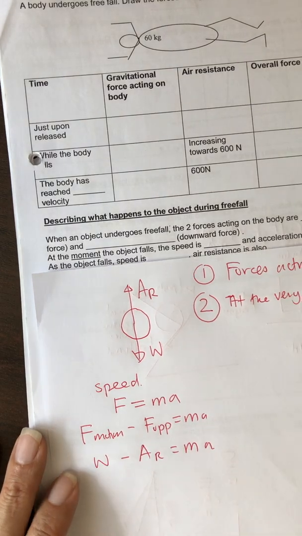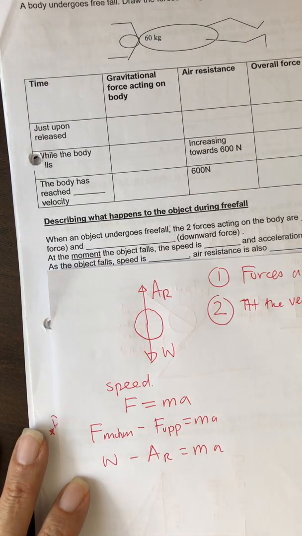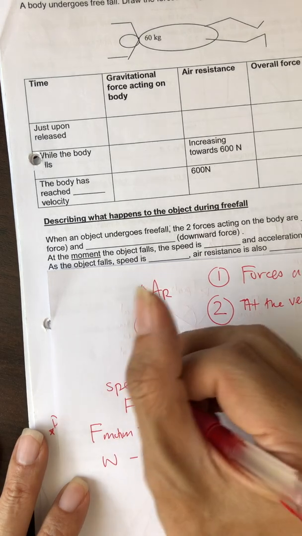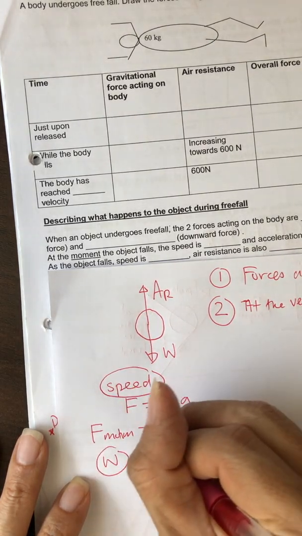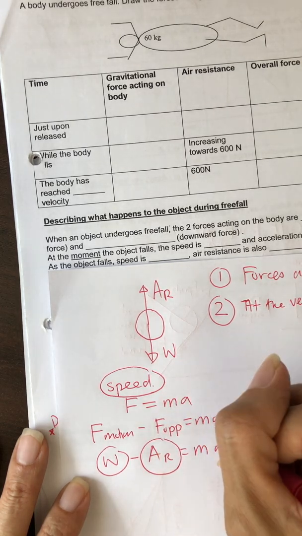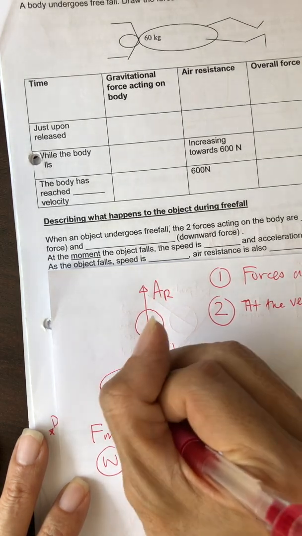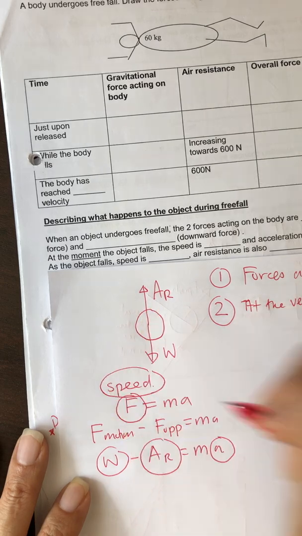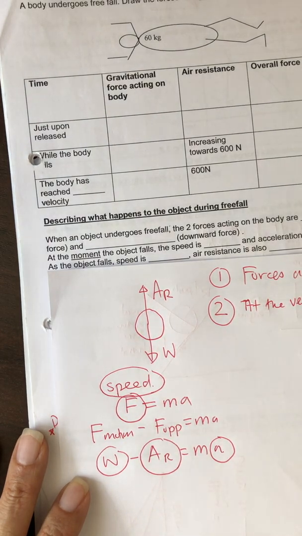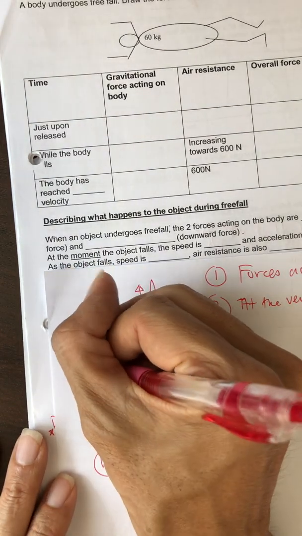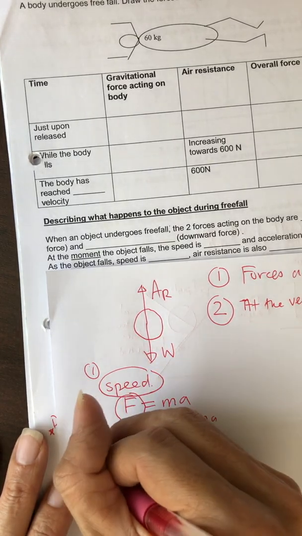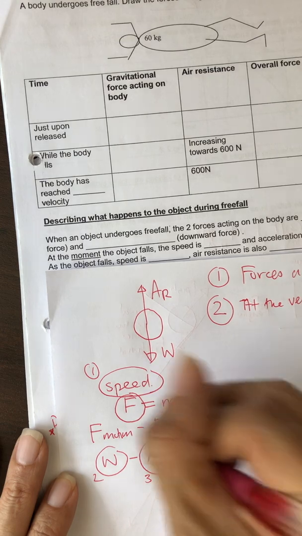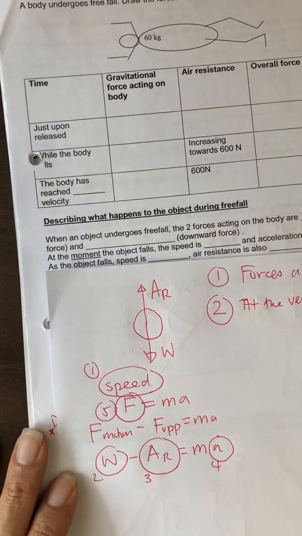Why do I say helpful? Because it helps you remember what you need to talk about. I need to talk about the speed, the weight, the air resistance, the acceleration, and then the resultant force. So 1, 2, 3, 4, 5. What order you want is up to you. These are the 5 things you can talk about.